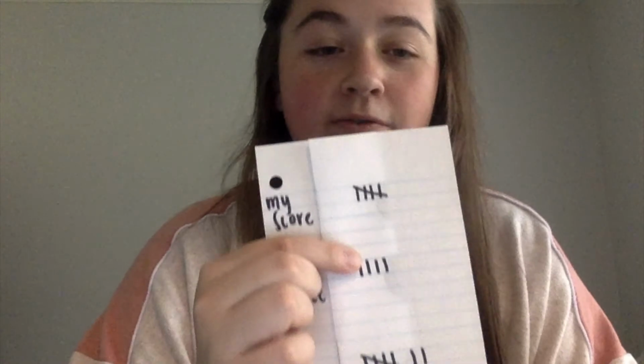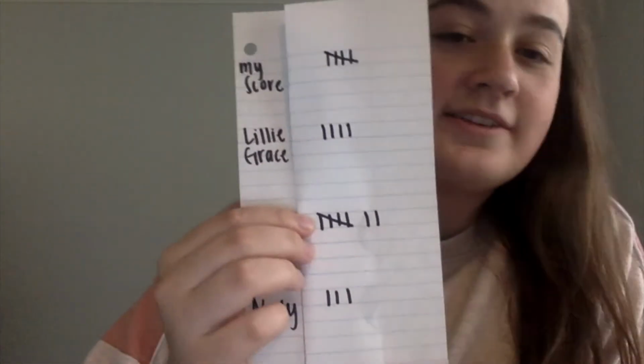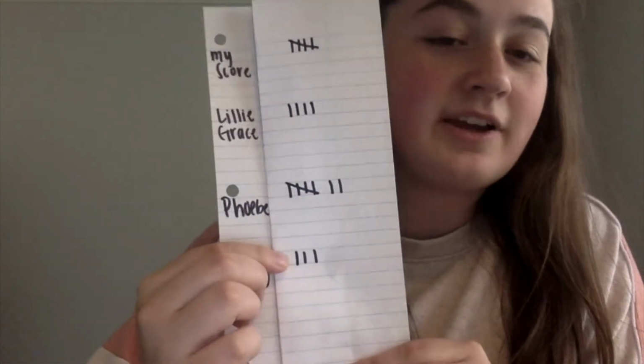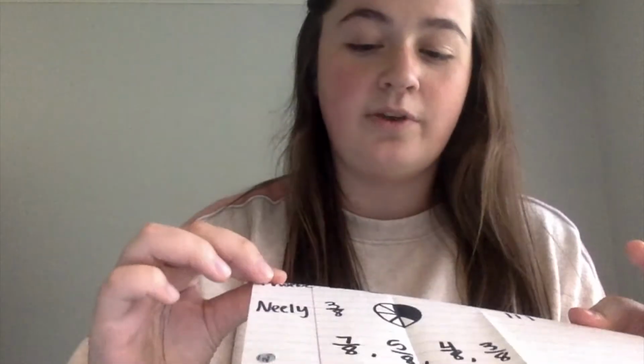And then you're going to color in 5. Okay, and then you'll write 5 over 8, and that's how you write a fraction. So you'll have 5/8 for that one. I made an example of when I did it with my sisters. My score, I got 5, my sister got 4, another one got 7, and the last one got 3.